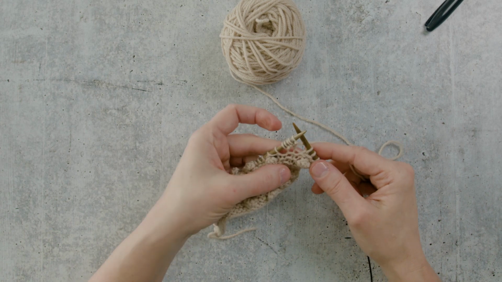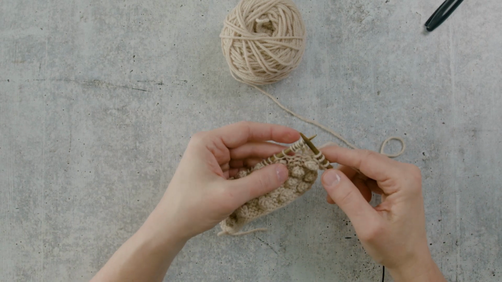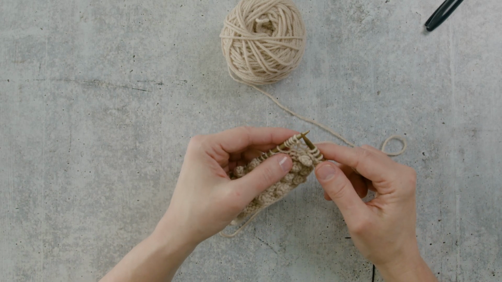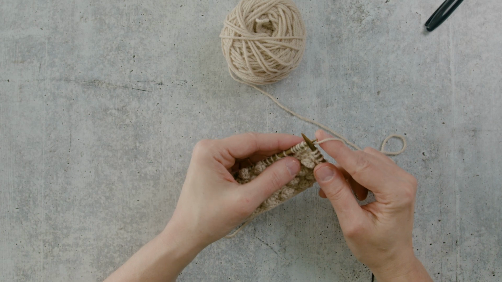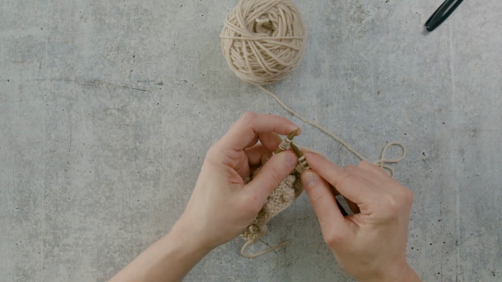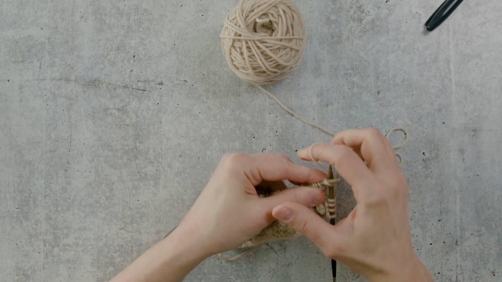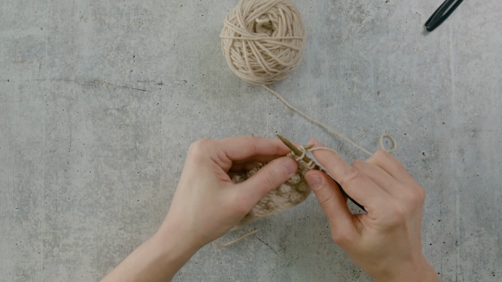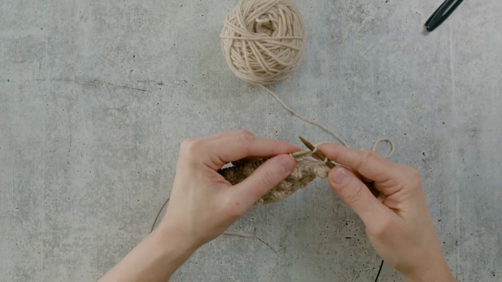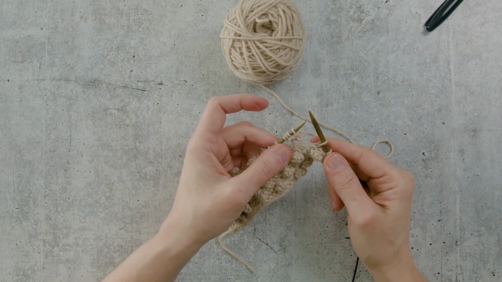And I'm going to close off the top of my bobble. This is a short little bobble. So only 3 rows in this bobble. So to close off my bobble, I'm going to knit my first 2 stitches together. And then I'm going to slip this stitch back to my left-hand needle.